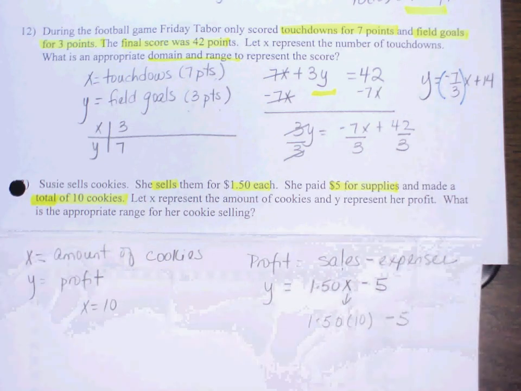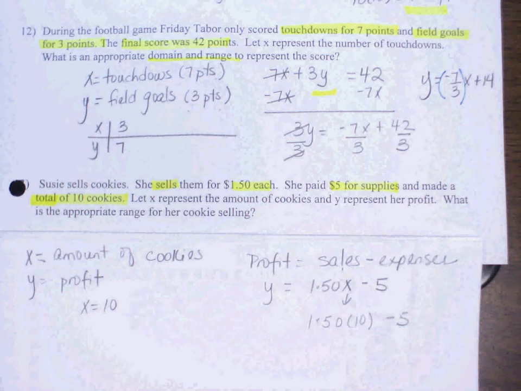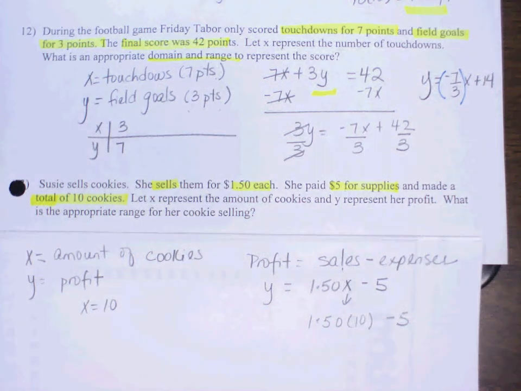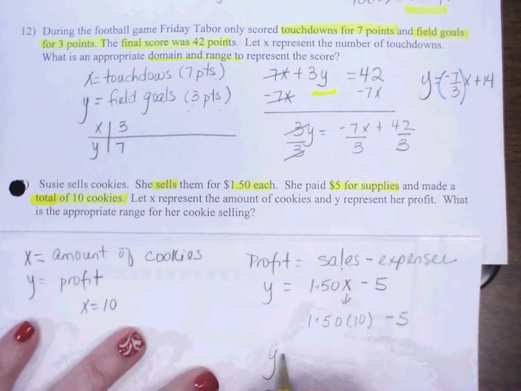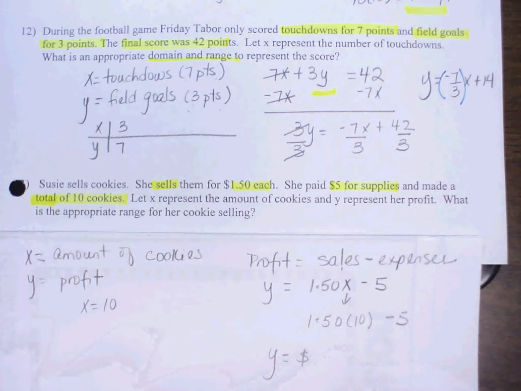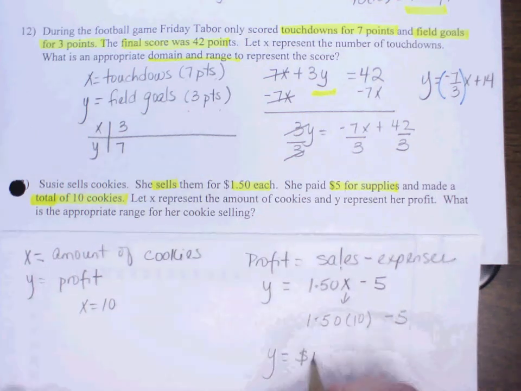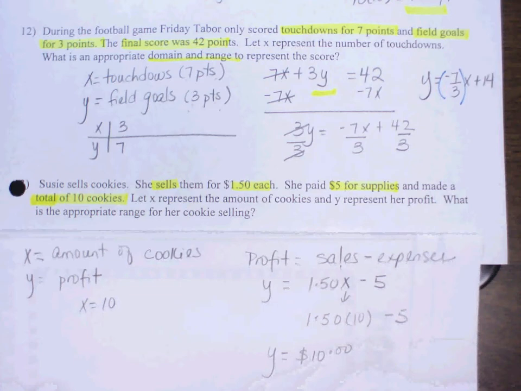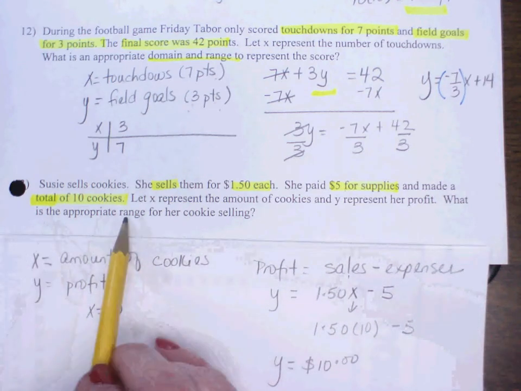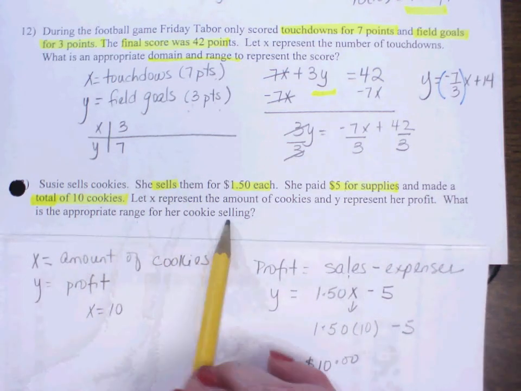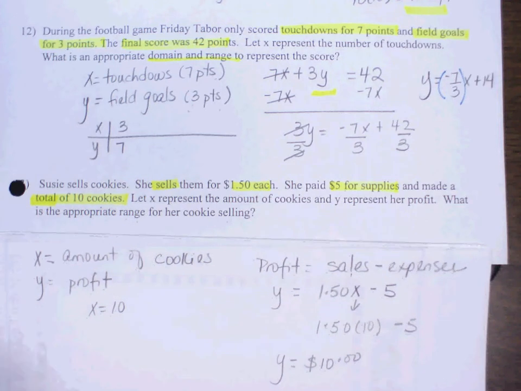And you can do that in your calculator or in your head, depending on how good you are with math. I think it's $10. So what's my appropriate range for her cookie selling? $10. My range? There's only one range and one domain in here, right?